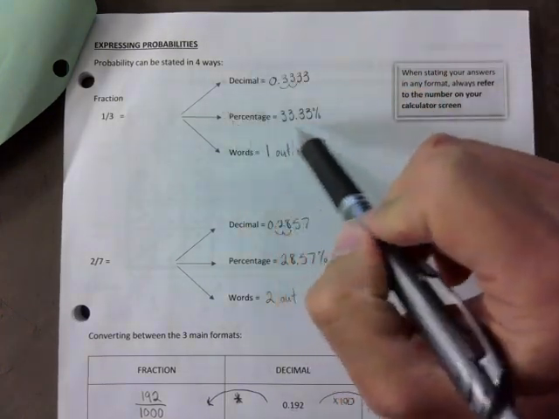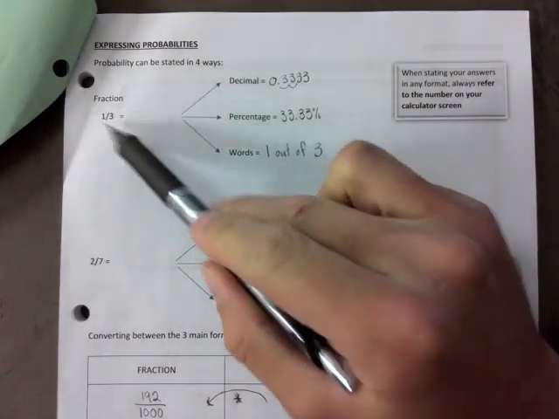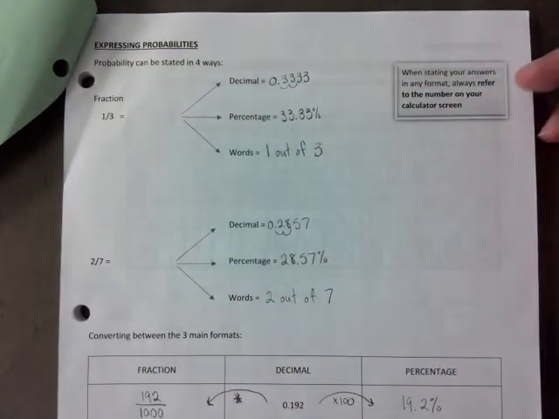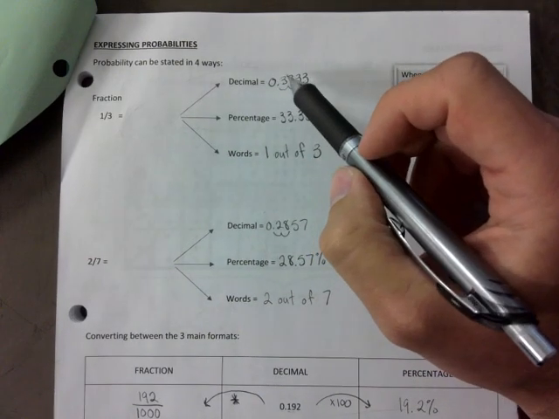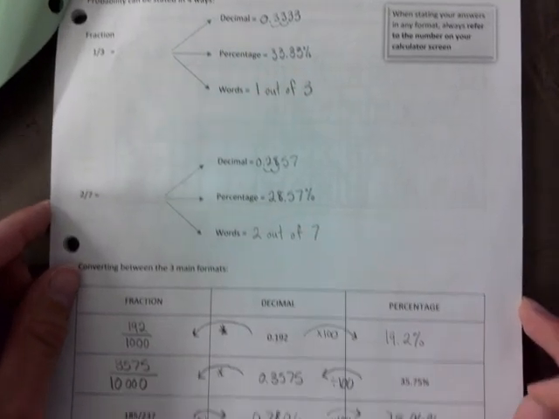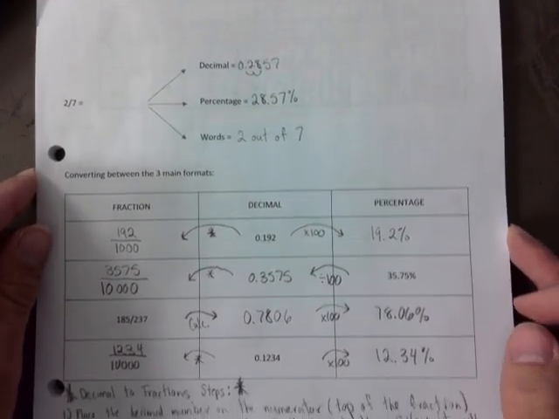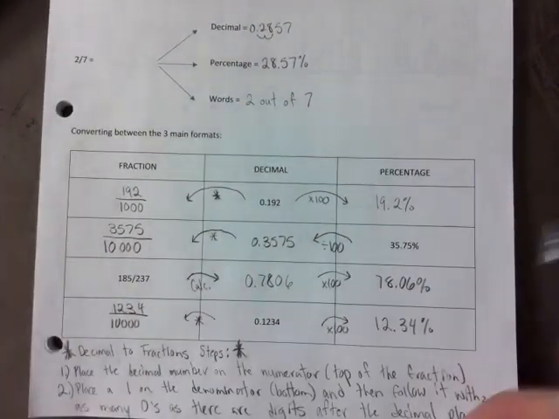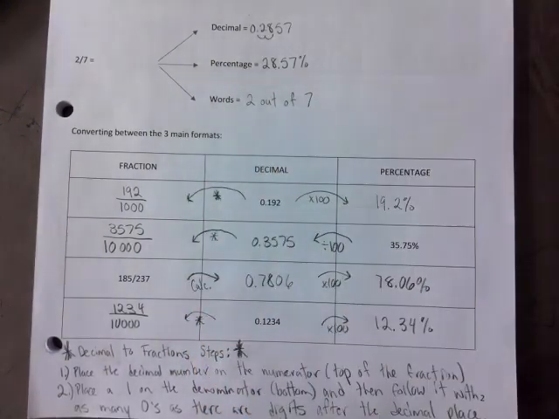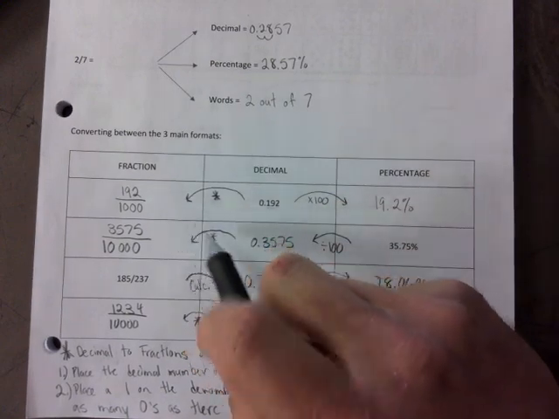But in our case, we'll be dealing with how we express it in numbers. So we can express it as a fraction, a decimal, or a percentage. And then we talked about ways to convert between these forms, these ways to express probabilities.